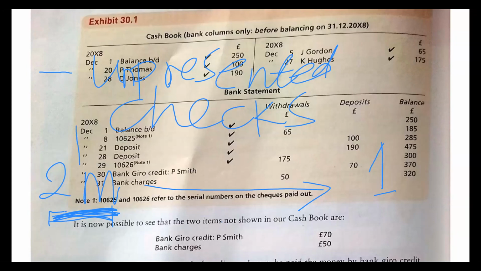Do I have any question about unpresented checks? Any question from anyone?